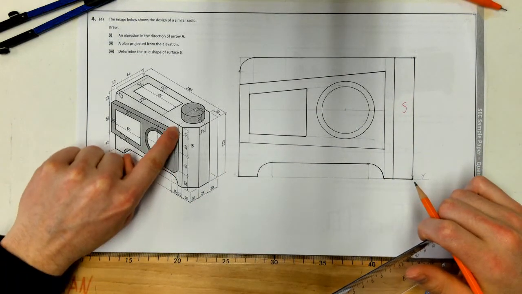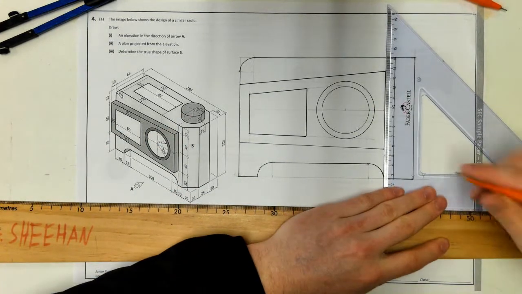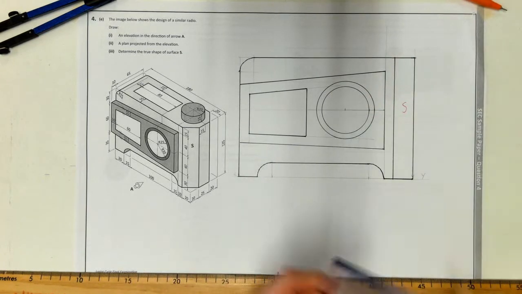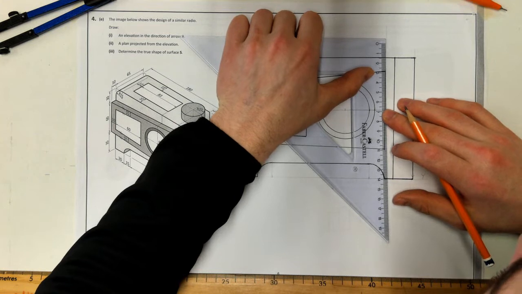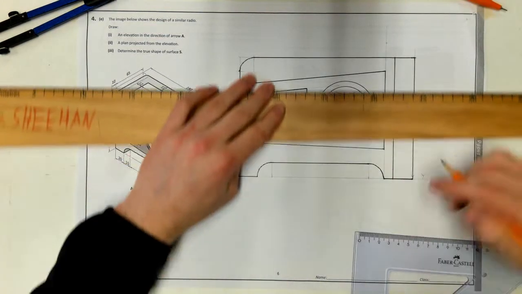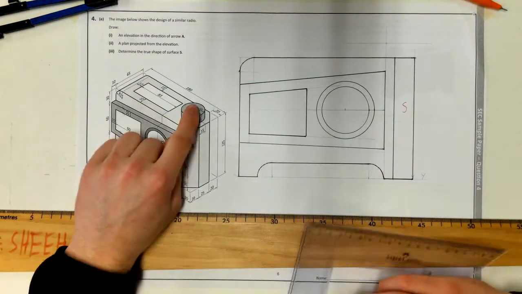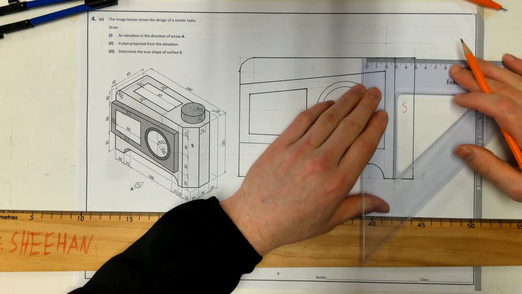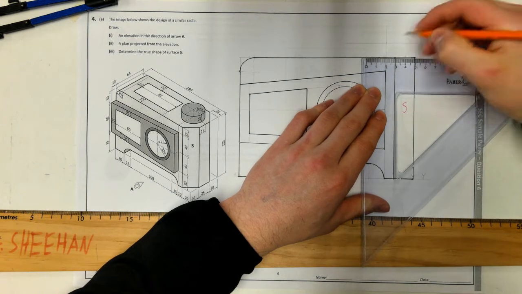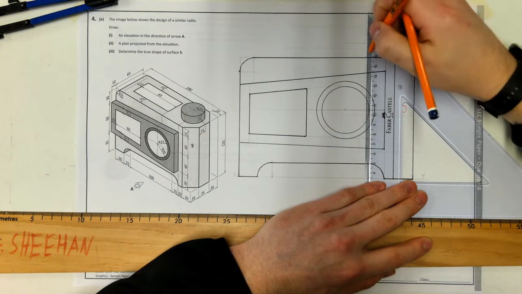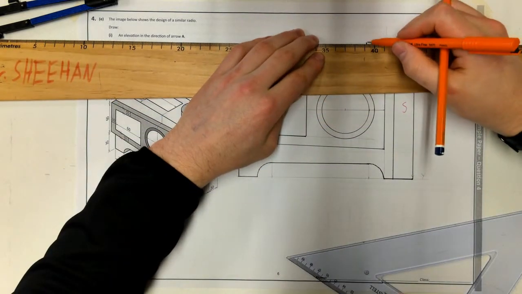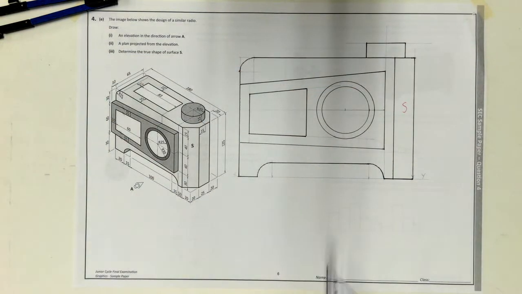It's telling me that the center of that then is in line with this, so up there. Put that straight up. The height of it is 15 millimeters. Measure up 15. And the radius of the top of it is 20, so that means it's 20 left and 20 right of the center line. And that is the elevation drawing.